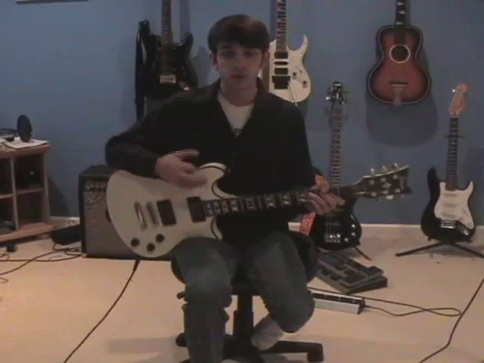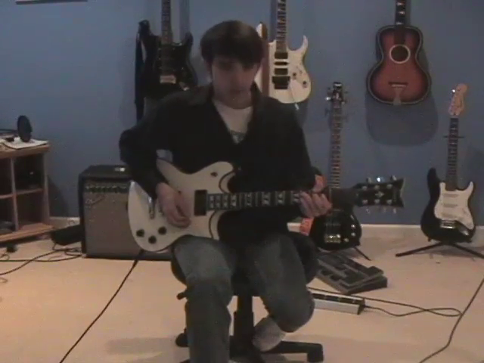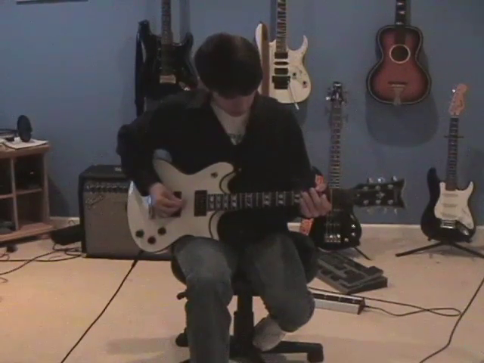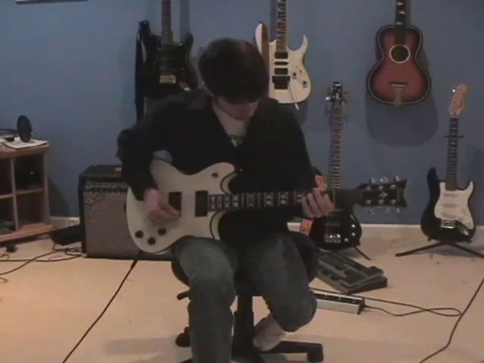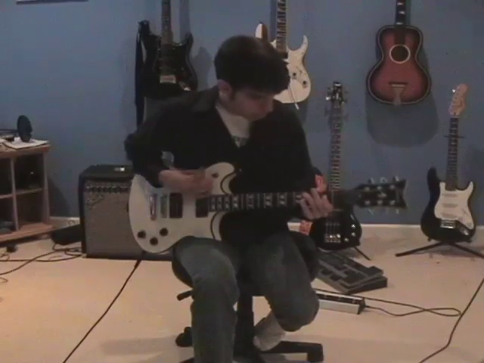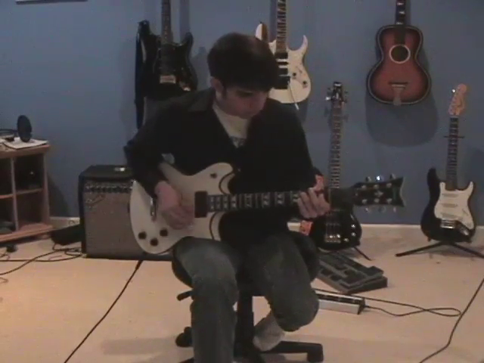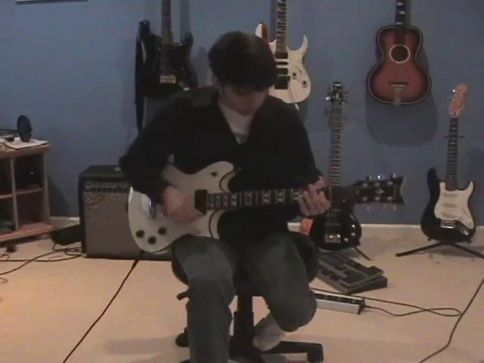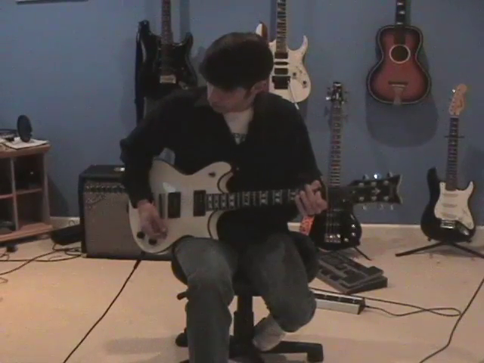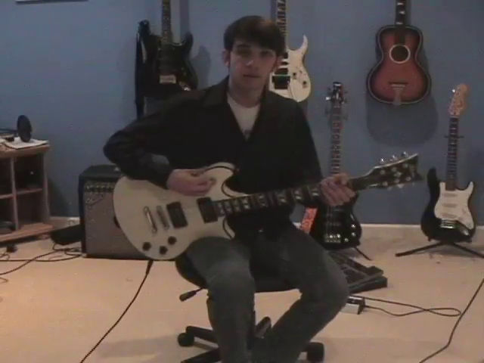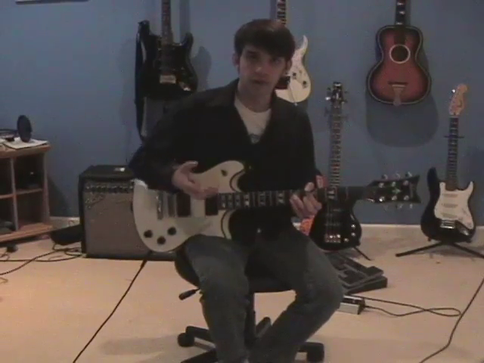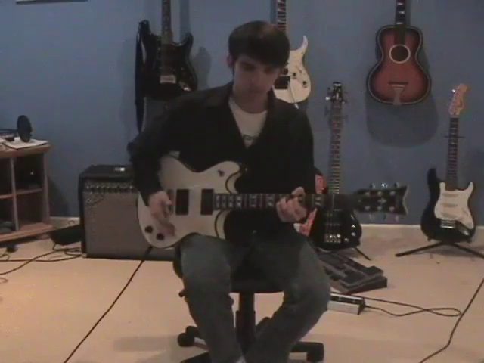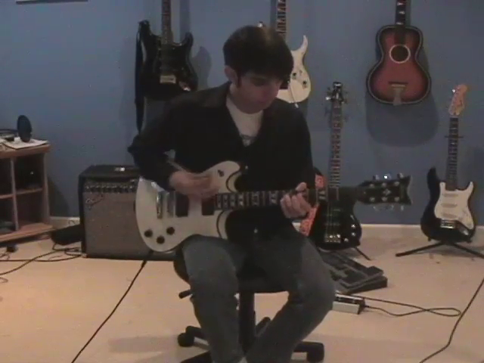A phase shifter, or a phaser, is a very swirly, swooshy modulator, and it sounds something like this. A flanger is sort of a cross between a phaser and a chorus. Very, very metallic sound, but swooshy at the same time.